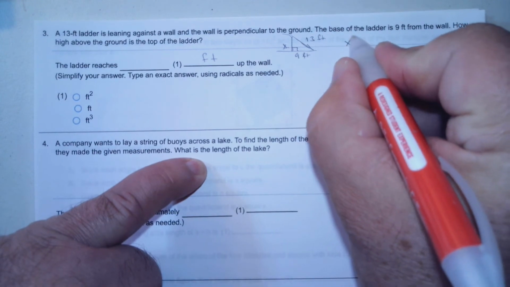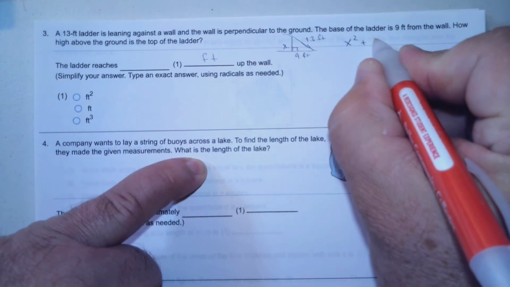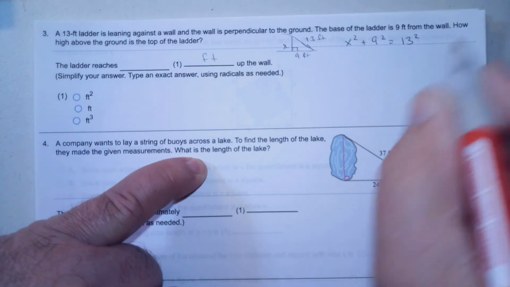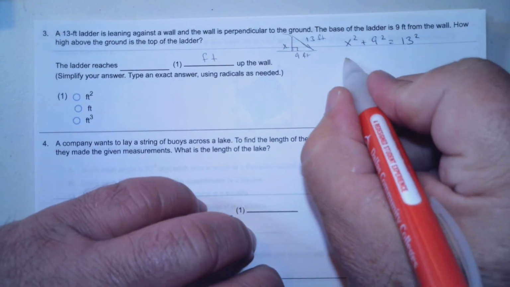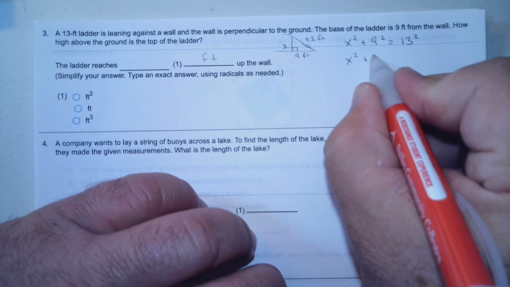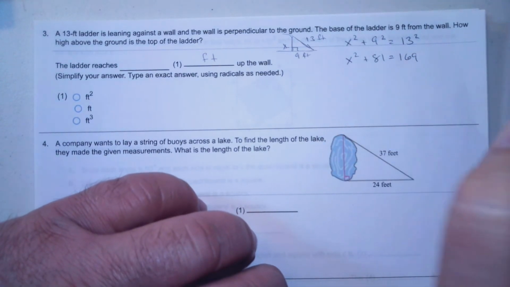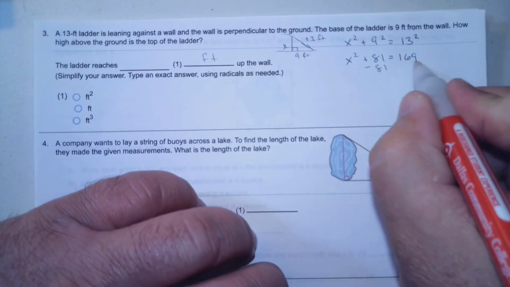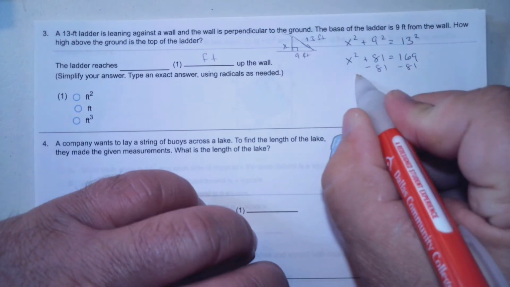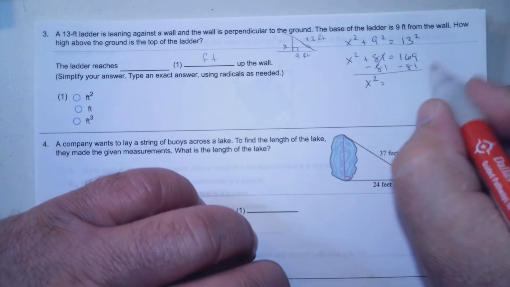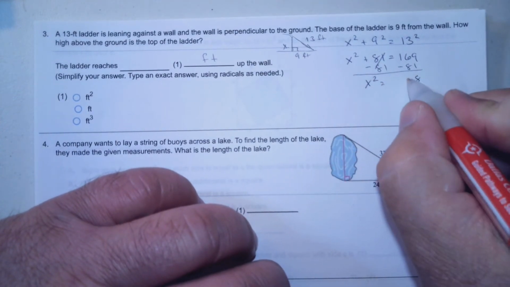So we're looking for x squared plus 9 squared equals 13 squared. X squared plus 81 equals 169. Subtract 81. X squared equals 88.